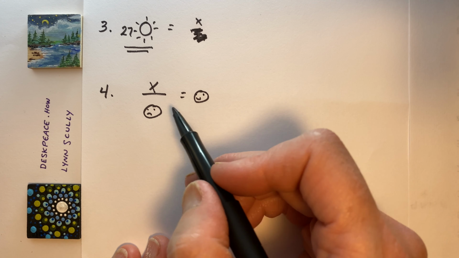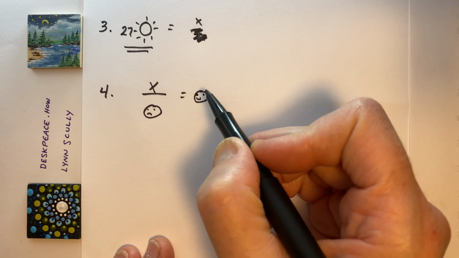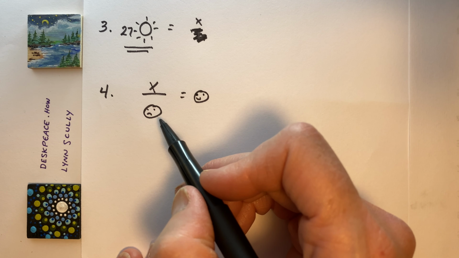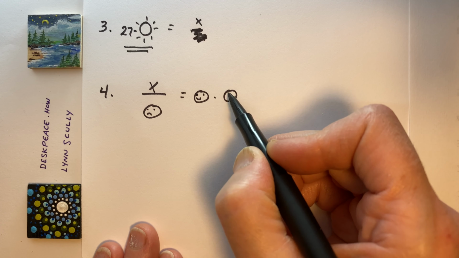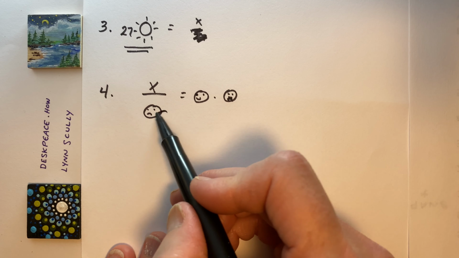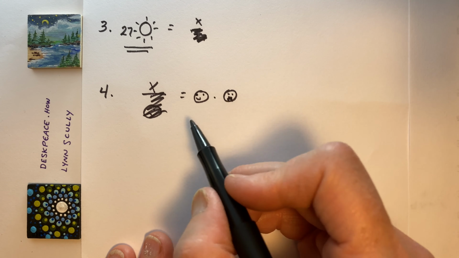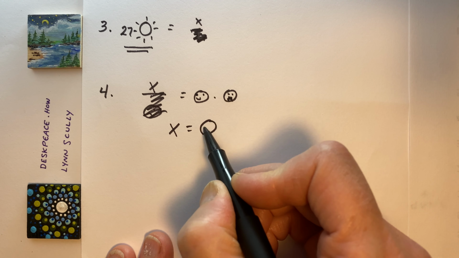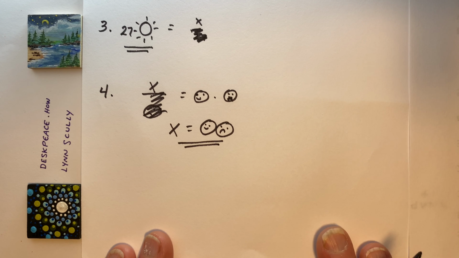Number 4, x over sad face equals happy face. Let's make that a happier face. I want to get the x alone. The sad face is attached by division. Move it by multiplication to the other side. Whoops, that's a sad face. Of the equal sign, and it's gone. These are not anything that I can combine, so I'm just getting x equals happy face, sad face, all done.